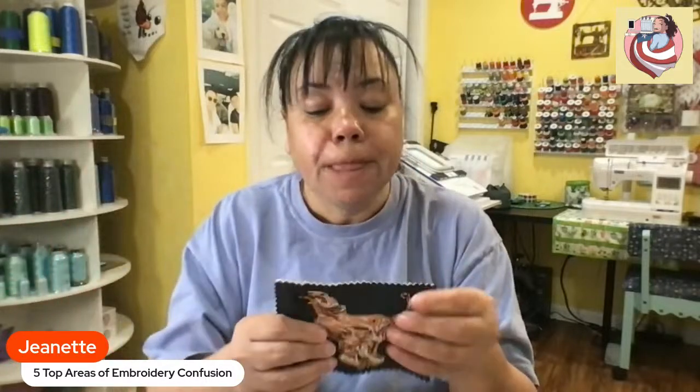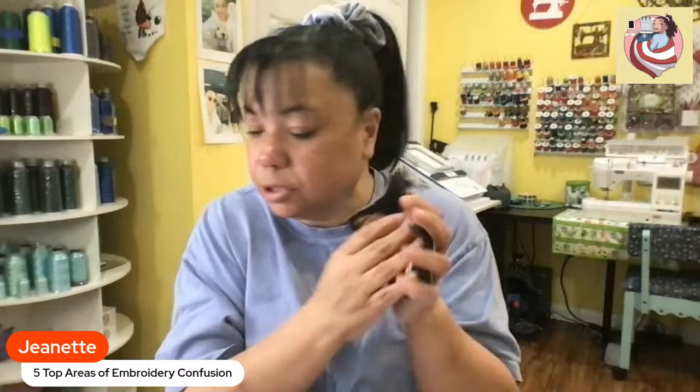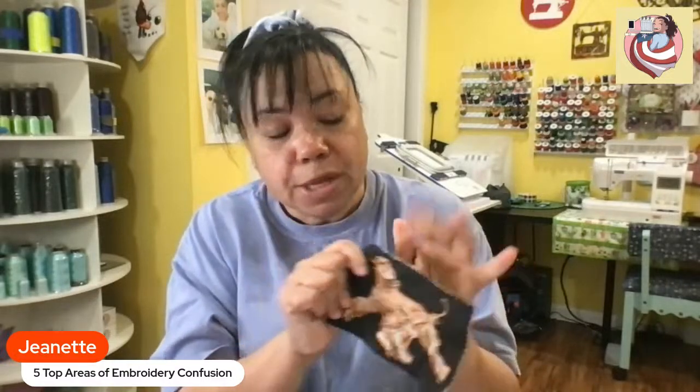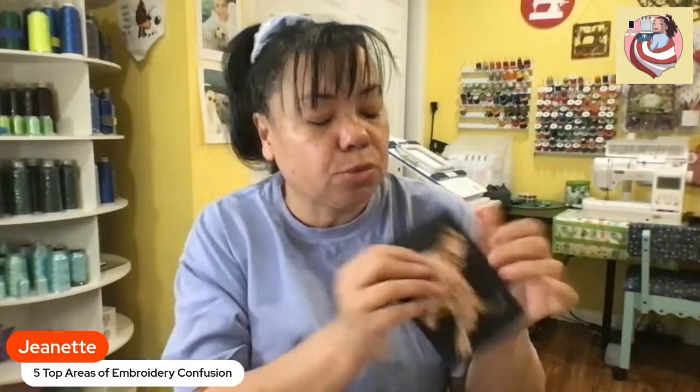I'm also going to let the customer know that embroidered items shouldn't be put in a dryer on high. It should be tumbled low. And if they do come out of the washing machine a little crumpled, I always tell the customer to take the design and lay it flat.